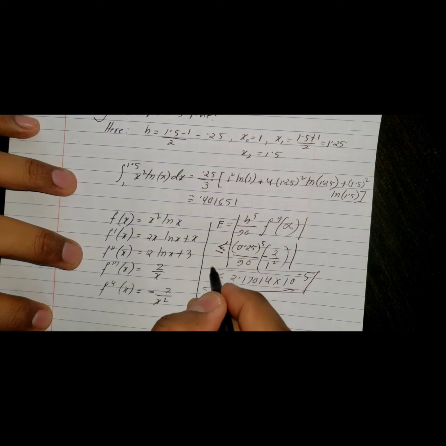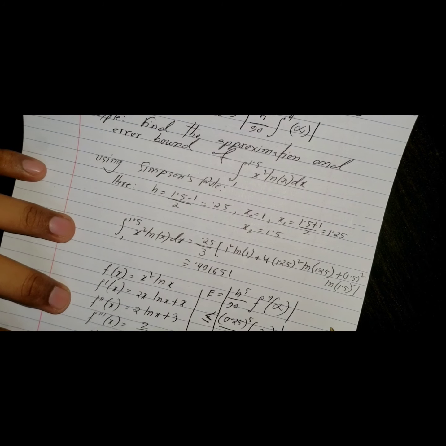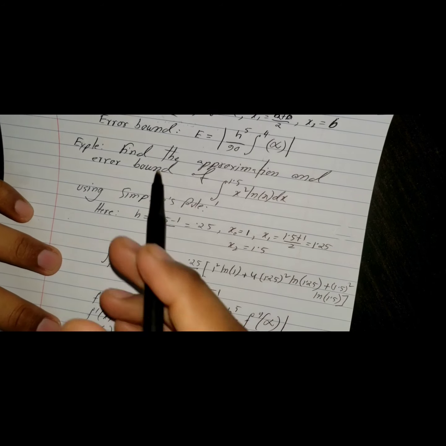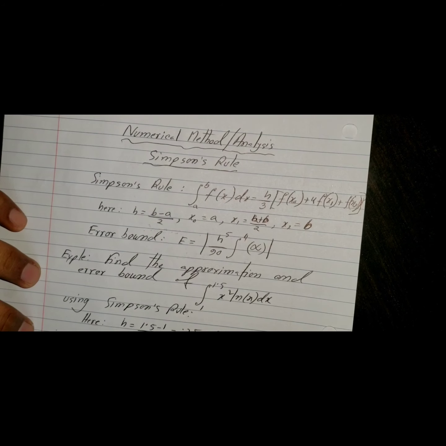That's your error bound of this equation. So this is how you find the approximation and the error bound using Simpson's rule in numerical methods.